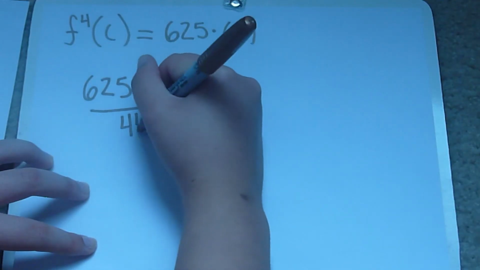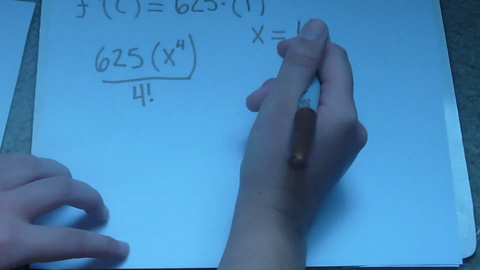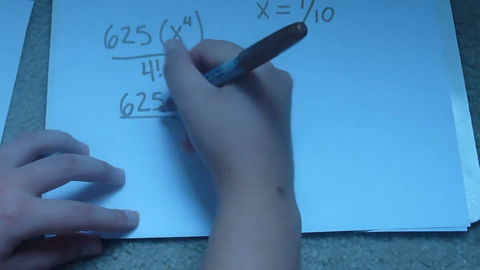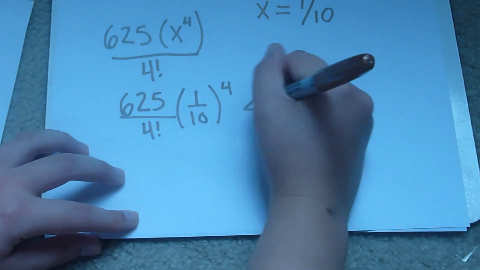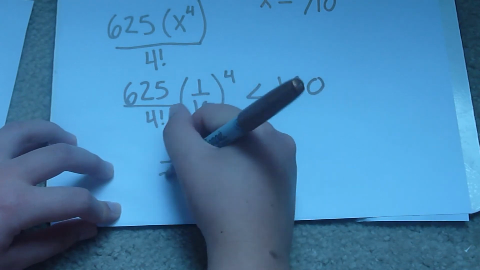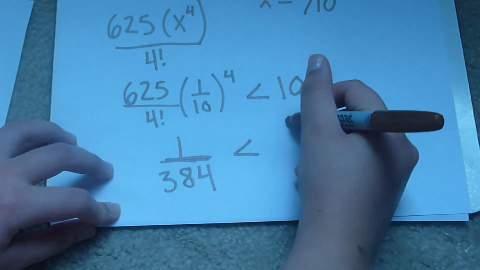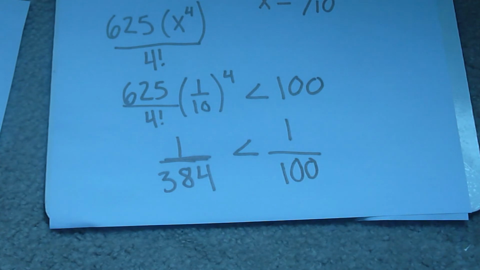So we can construct the fourth term, which is 625 times x to the fourth over 4 factorial. And we already know from earlier in the problem that x is 1 over 10. So we can substitute that in for x. So 625 over the 4 factorial times 1/10 to the fourth is less than 1 over 100. So when you simplify the term, you get 1 over 384 is less than 1 over 100. So you see that 1 point was awarded for the correct inequality.